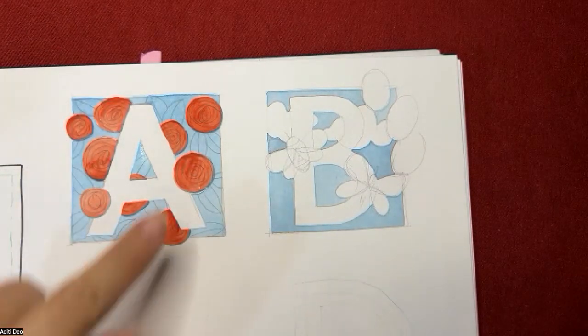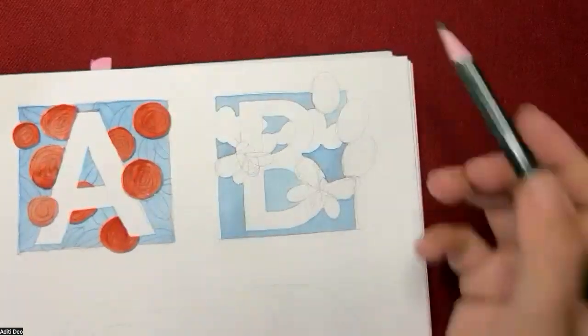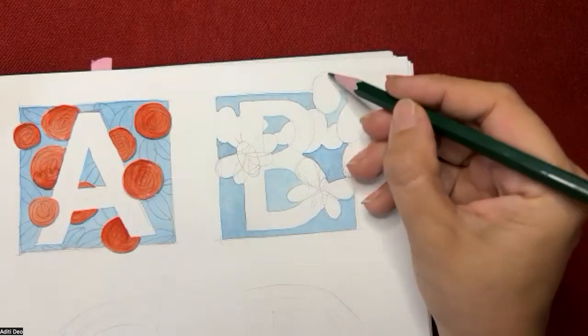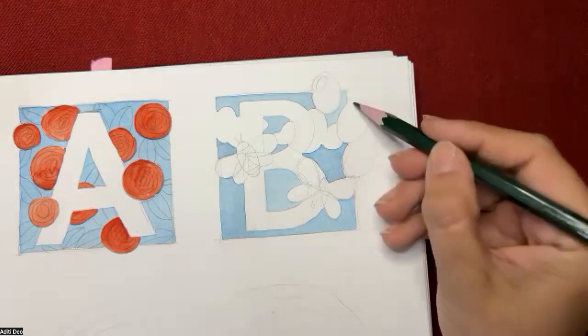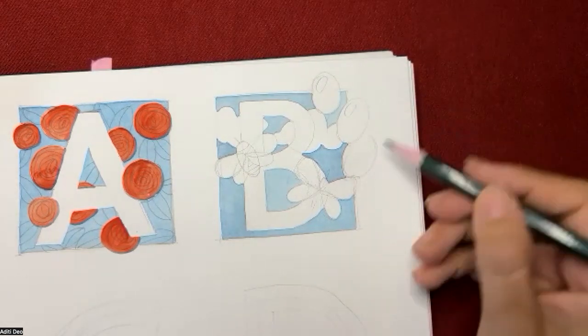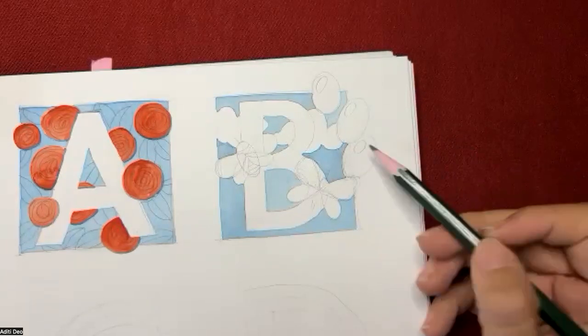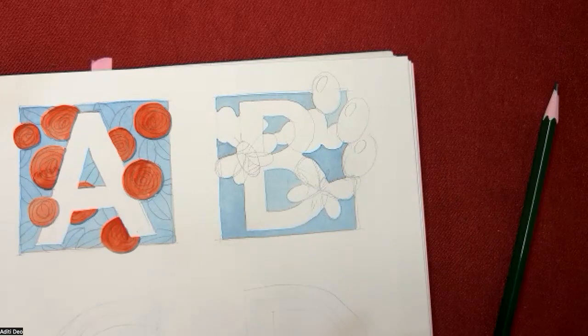Okay, now while this is drying, I'm going to paint the balloons. And I want you to see how you can make balloons look like balloons. So first and foremost, you will all give the balloons a highlight. And the highlight would be about on the same side on all balloons.